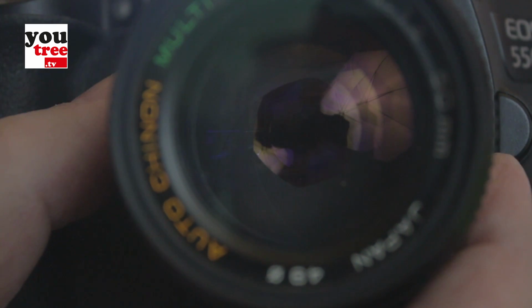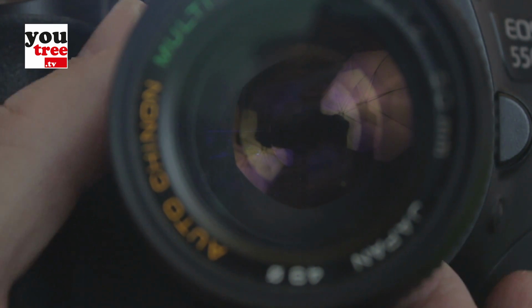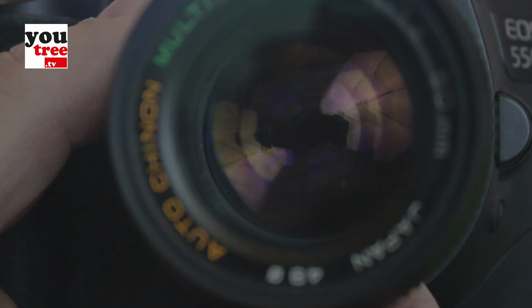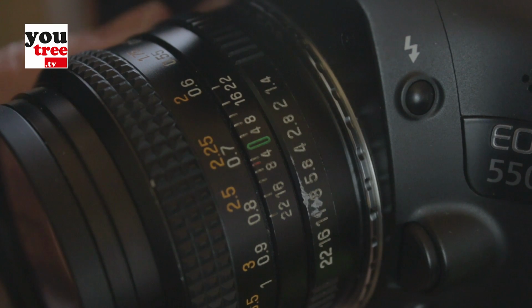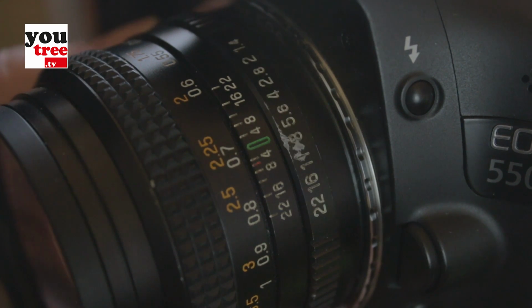On older film cameras, the iris or aperture was adjusted by a ring on the lens. The markings were called f-stops. The smaller the number, the more light comes through the lens. The higher the number, the less light passes through.